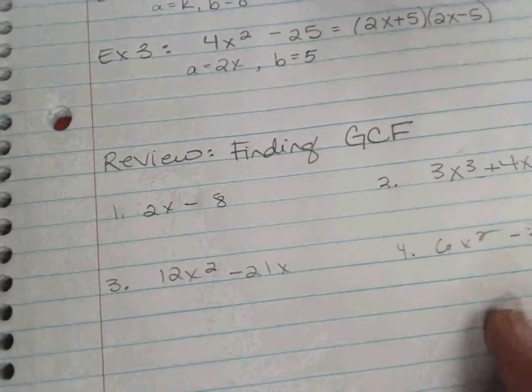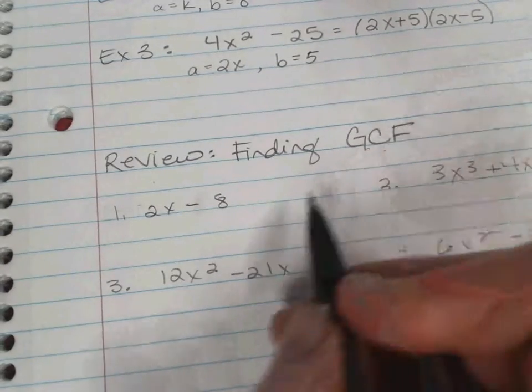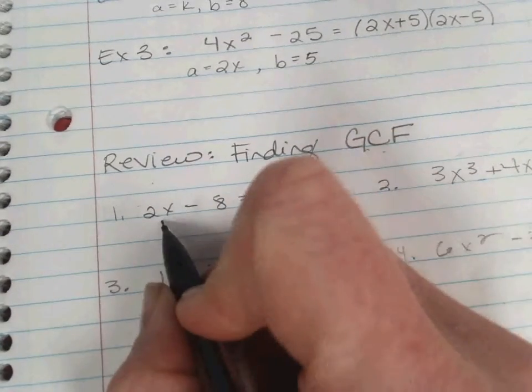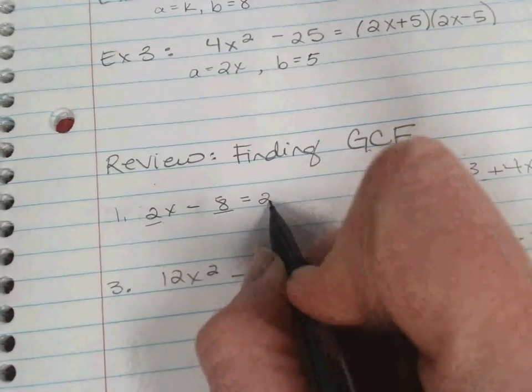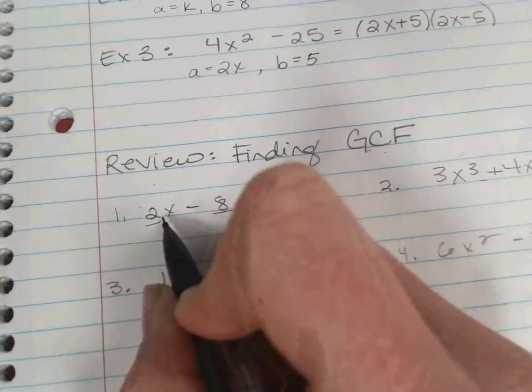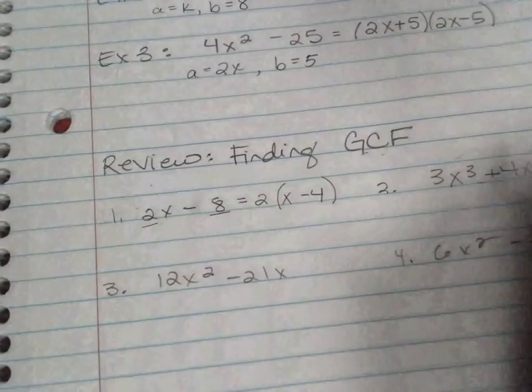Another thing that will come up is finding the GCF, or greatest common factor. So 2x minus 8, these have a common factor of 2. We divide out the 2, so we have x minus 4.